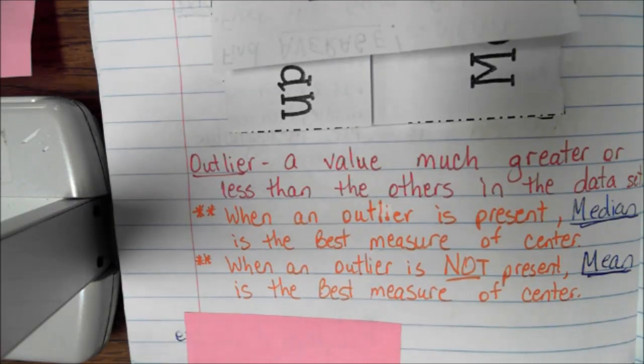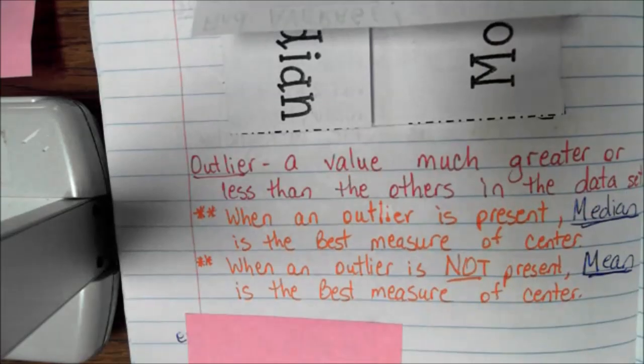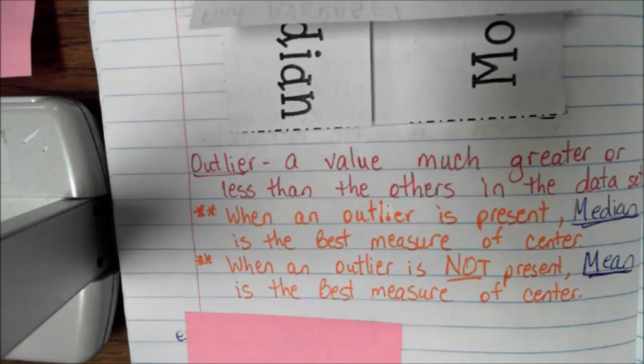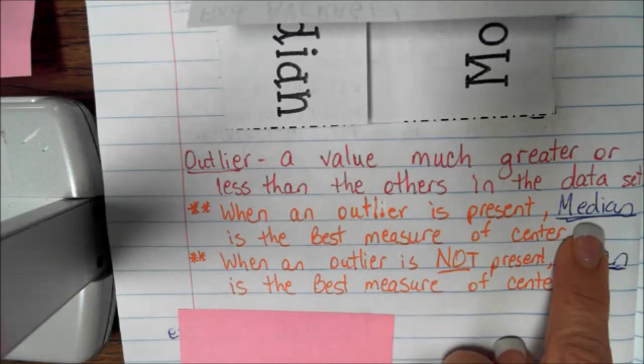An outlier is when you have a group of numbers and one number just doesn't fit in with all of our numbers. It just sticks out. If we take the mean, the average of those numbers, and I have one really large number and all my other numbers are small, it messes up my data. The whole reason we do mean, median, mode, and range is to find out what's happening, to see a pattern with our numbers. So just remember, if an outlier is present, we want to use the median.